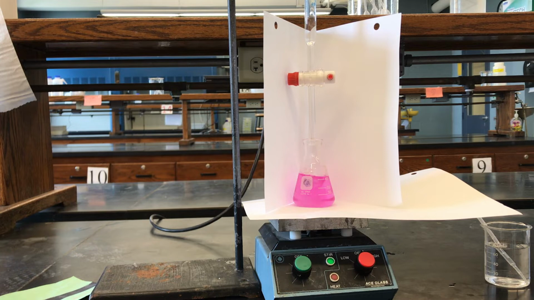Okay, there's trial 2. You can see we're a little bit brighter than last time, but it was just that last drop that caused it to turn pink, so we're good.